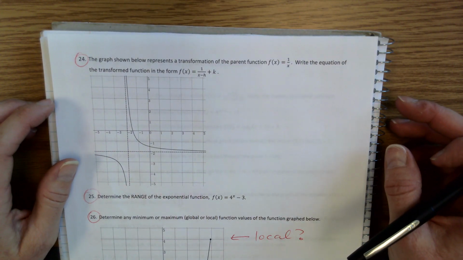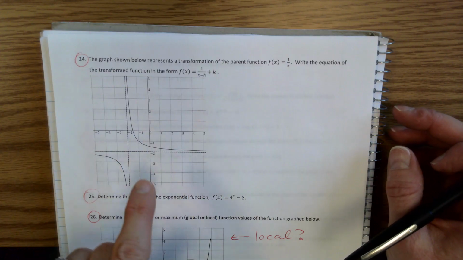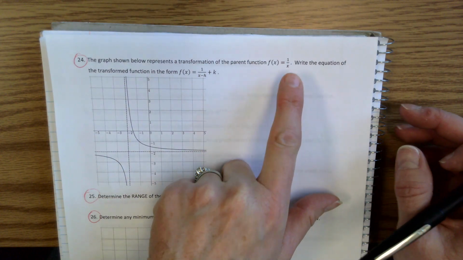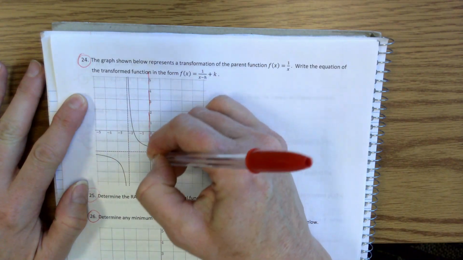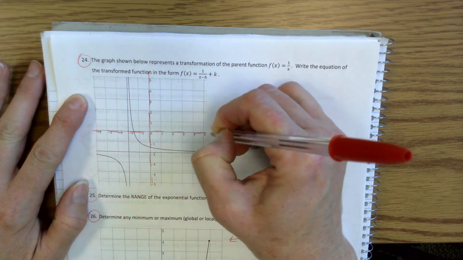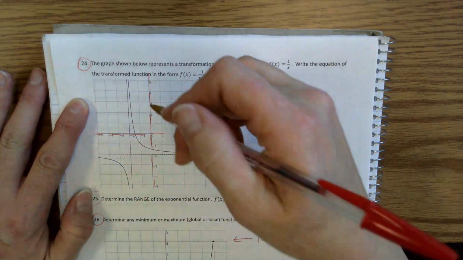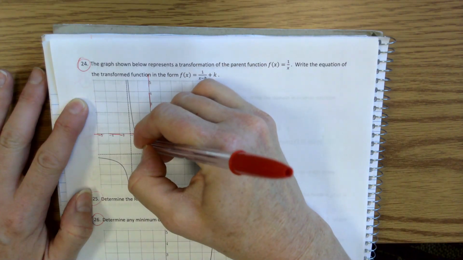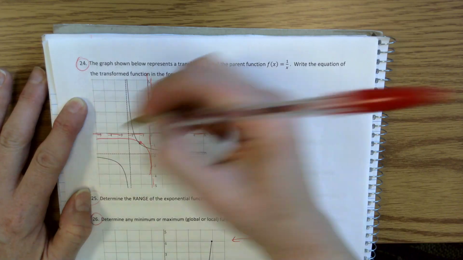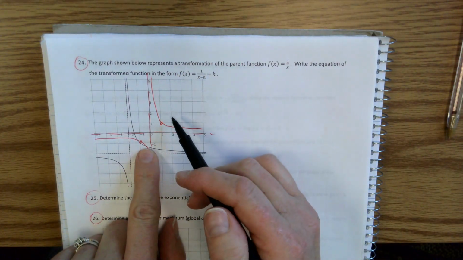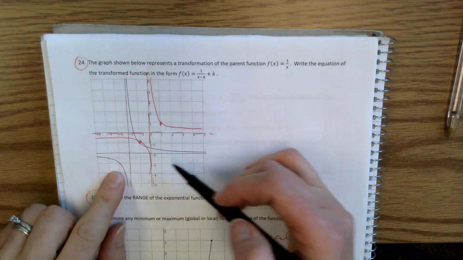The graph shown below represents a transformation of the parent function 1 over x. 1 over x, if you don't remember, has these asymptotes at x equals 0 and y equals 0, and crosses at these points and looks like this. So the question is, starting with this red graph, how do we get to our black graph?